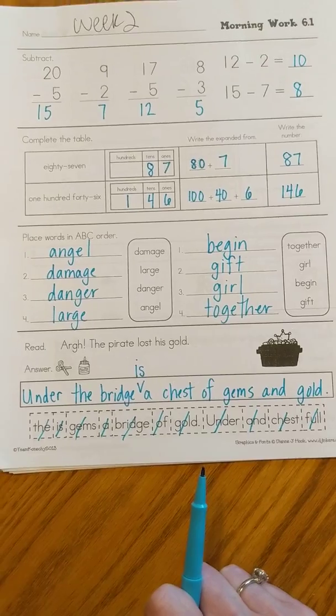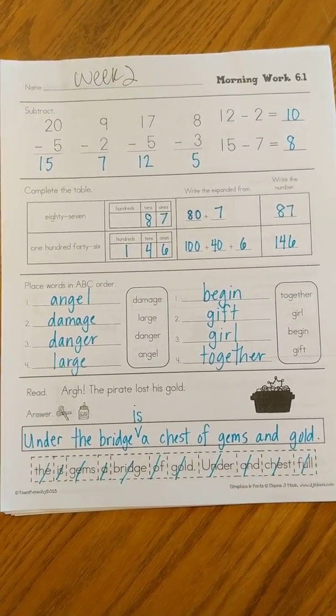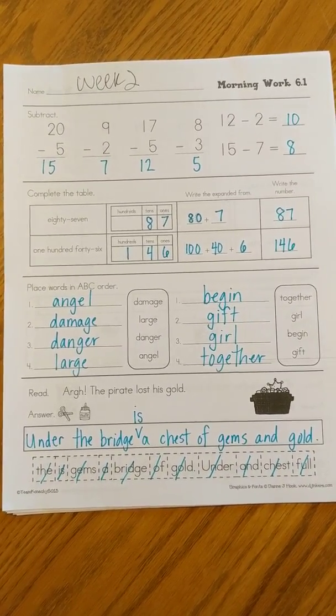Even teachers make mistakes every once in a while, like maybe once a year. So there you go. There are the answers for morning work 6.1 for week 2.